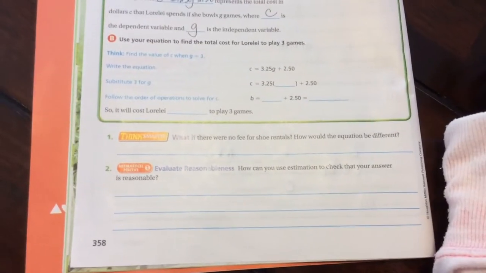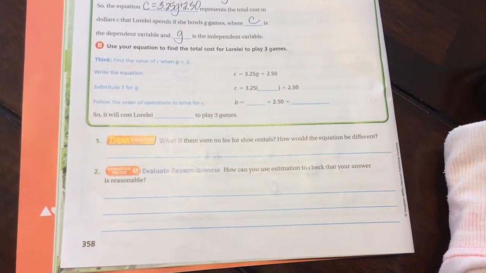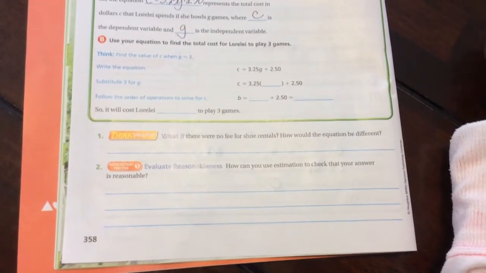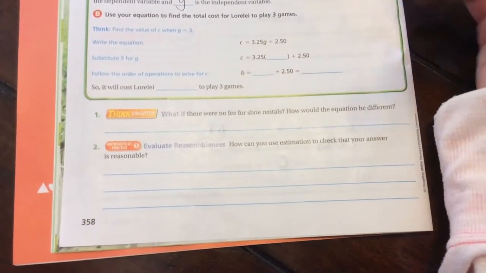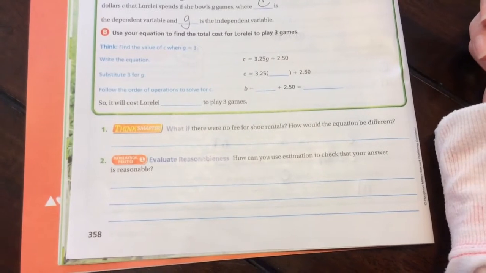Now we're going to use that equation that we just wrote to find the total cost for Lorelai to play 3 games. So I'm going to find the value of C, the cost, when G, the number of games, is 3. I write my equation, C equals 3.25G plus 2.50.